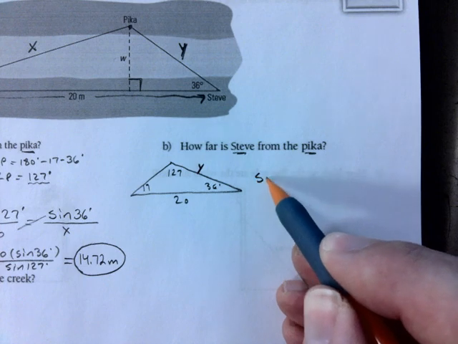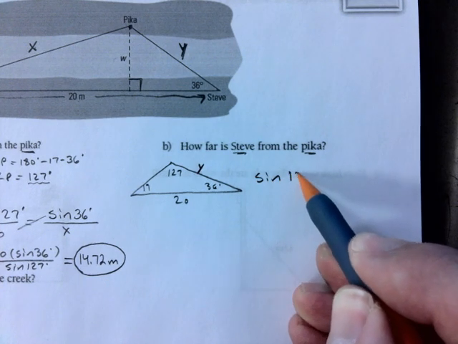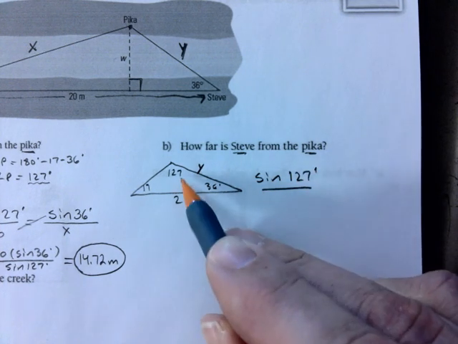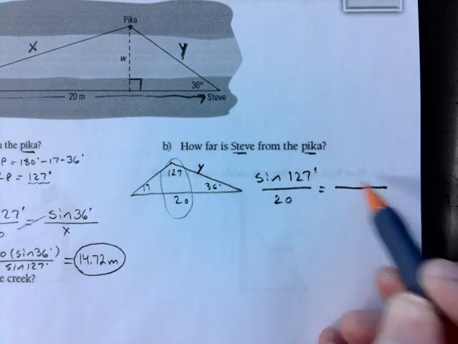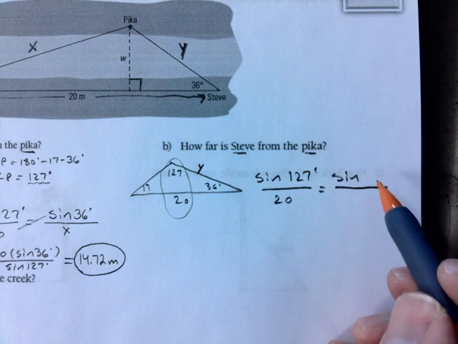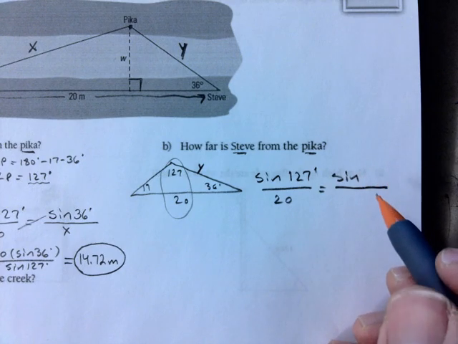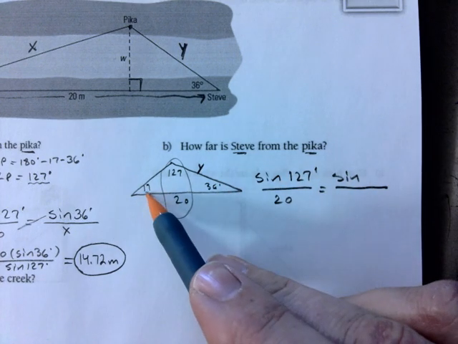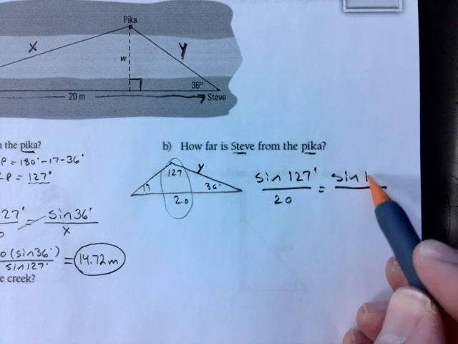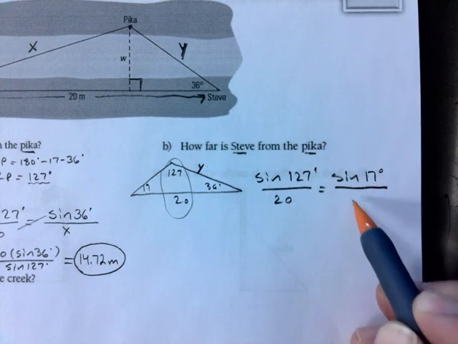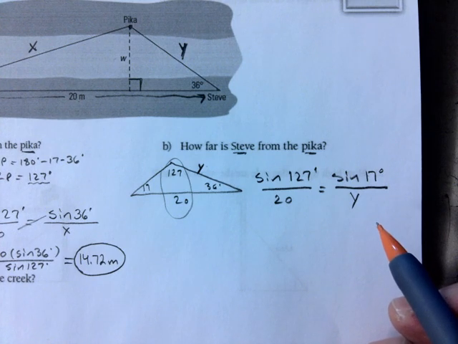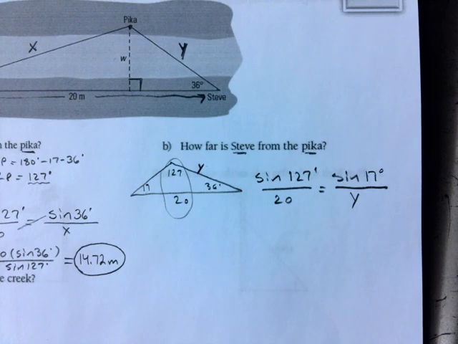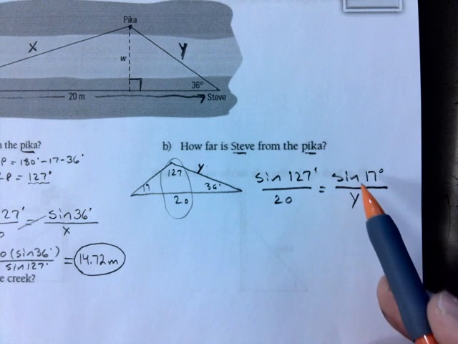So it should be less work now. Sine of 127 over 20. And then it's sine of 17, right? 17 over y. When a teacher slows down like that, you know why that is? Because students make a mistake here all the time. So when that's done, you gotta be like, okay, there's a point being made here, okay?